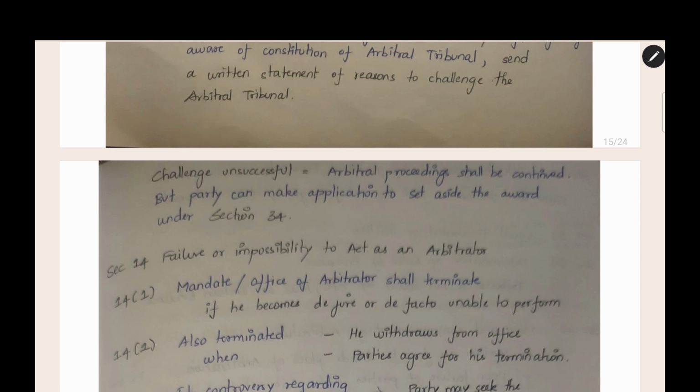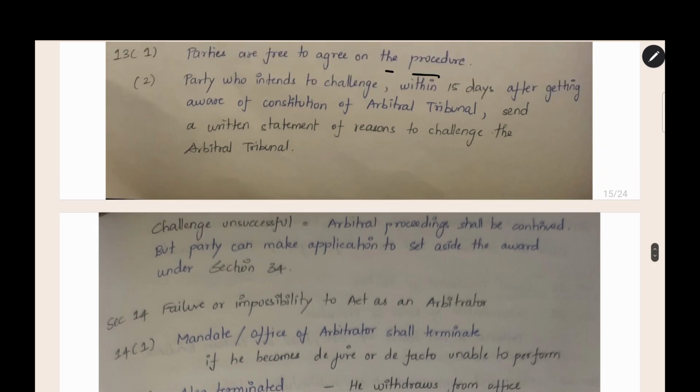Now this is the procedure for challenge. The parties can agree on the procedure. You should send a written statement of reasons within 15 days of getting to know that the tribunal is appointed. If the challenge is unsuccessful, they will pass an award and you can file an application under section 34 to set aside the award.